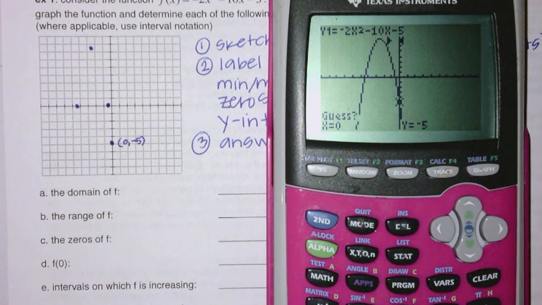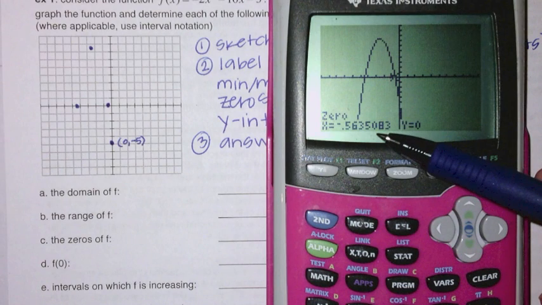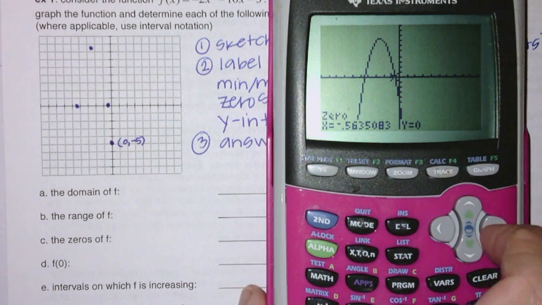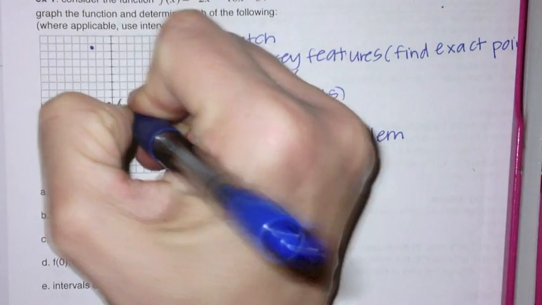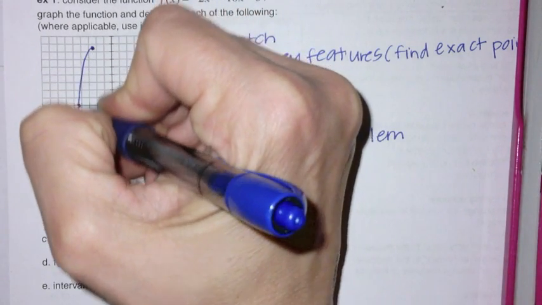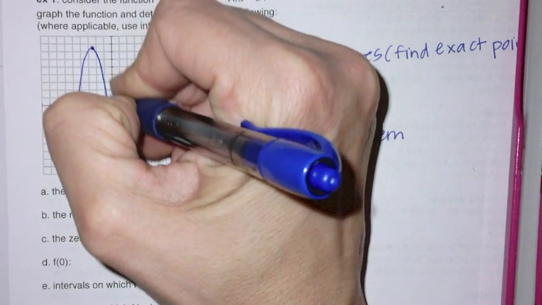And then it says, are you ready for me to guess? And you're going to hit enter again. Yes, please guess. So there is my zero. So here's the thing. When we do things without a calculator, we get nice integers or rational numbers as our answers. When we do things with a calculator, we get interesting zeros. So I want you to round to 3 decimal places. So that's -0.564. So this point right here is (-0.564, 0). And I think at this point we can see the shape is a parabola.